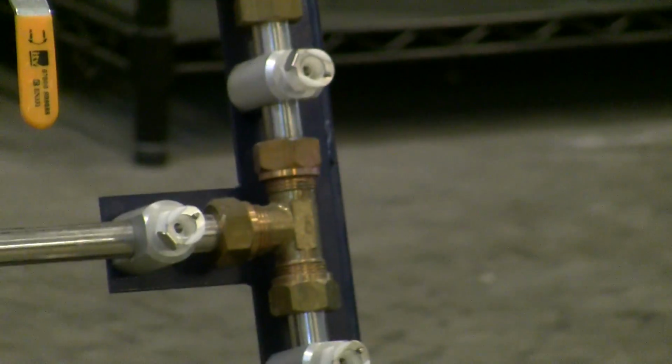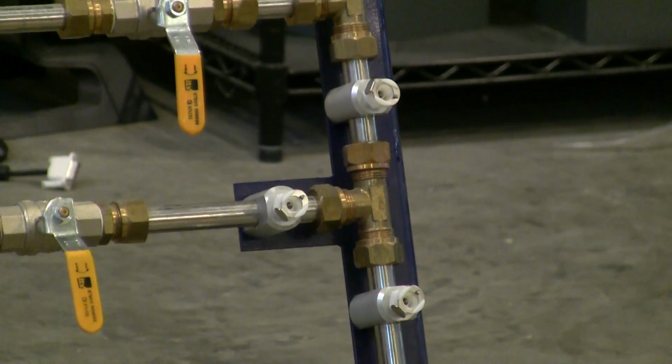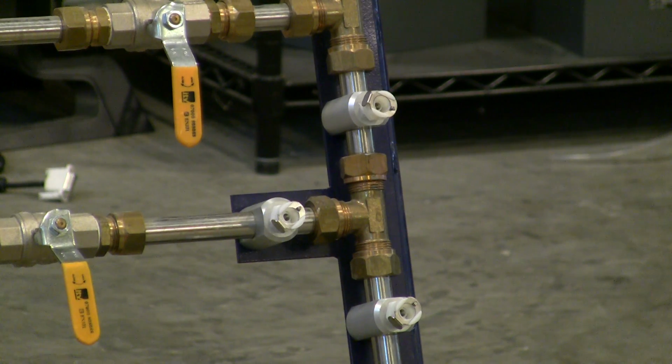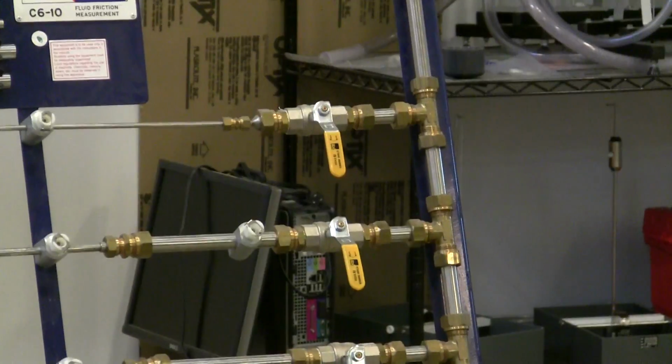The 90-degree T is shown on screen. With the 90-degree T, we're going to be quantifying the energy loss for flow that's going straight through a 90-degree T. So it will again be in a straight line. The upper and the lower taps are the ones that are going to be measured here in just a moment.